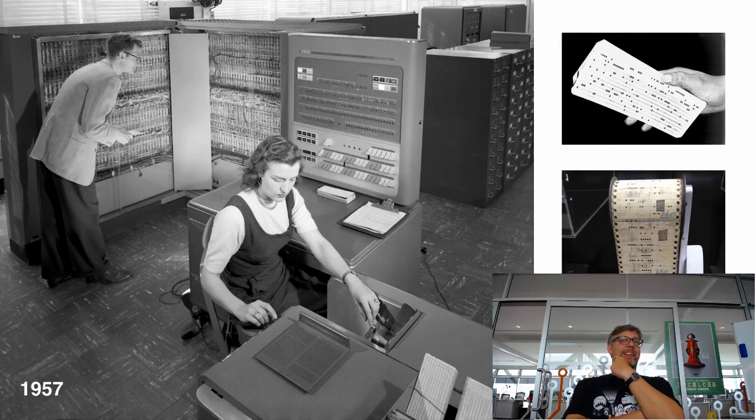Now, punch cards, what you just mentioned, right? 1957. So how does this work? The way the card was punched out determined the instructions it sent to the machine.